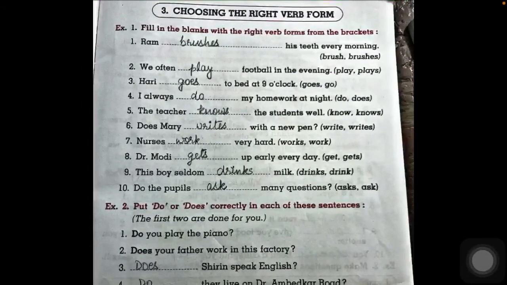Now next one, choosing the right form of verb. Fill in the blanks with the right form of verb. Some verbs are given in these boxes, two verbs are given here. We have to choose the correct verb and fill it in the blanks. Starting with the first one: Ram blank his teeth every morning. In the first blank we have to use brushes.